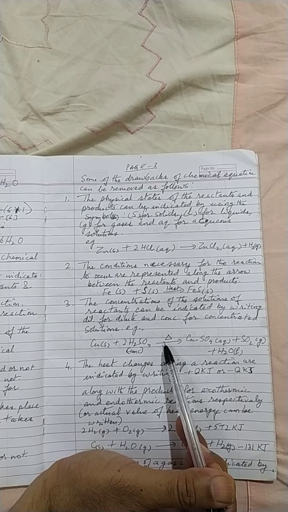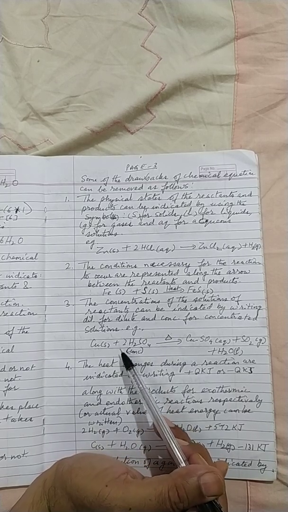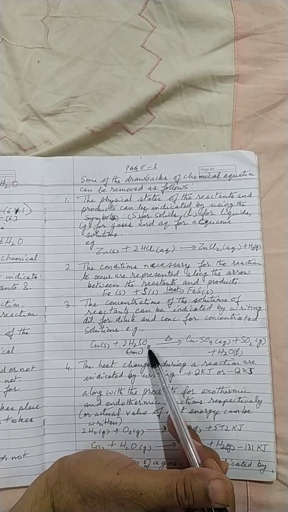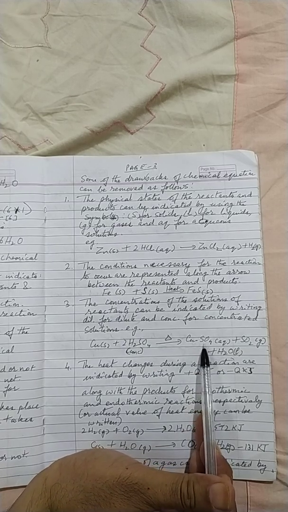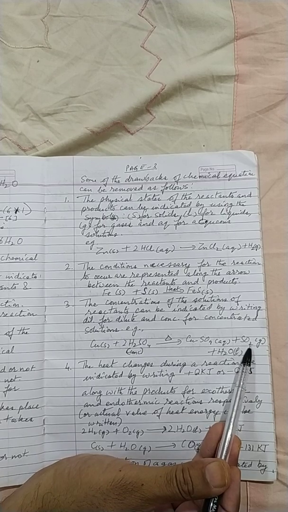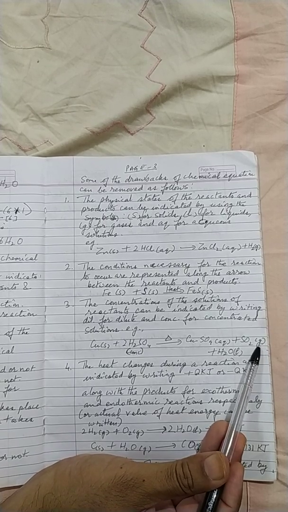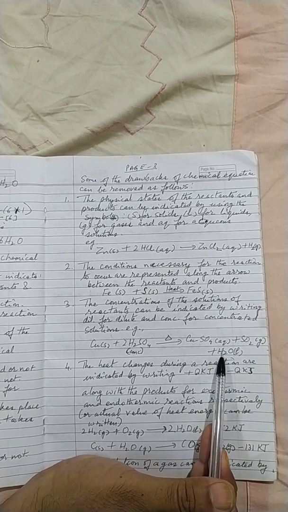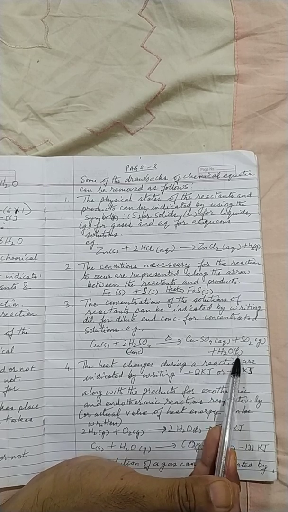Heat is involved in this reaction of copper with concentrated sulfuric acid, and we get copper sulfate, which is an aqueous solution. We get SO2, which is a gas, indicated by G, and we get water, which is a liquid, indicated by L.